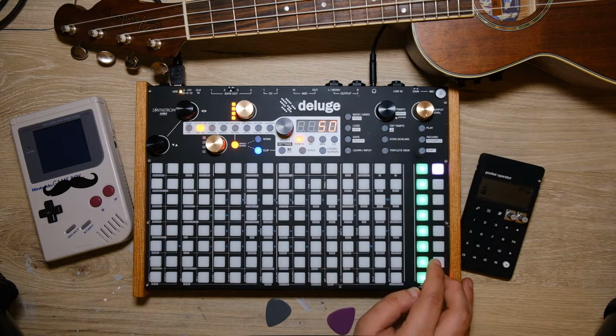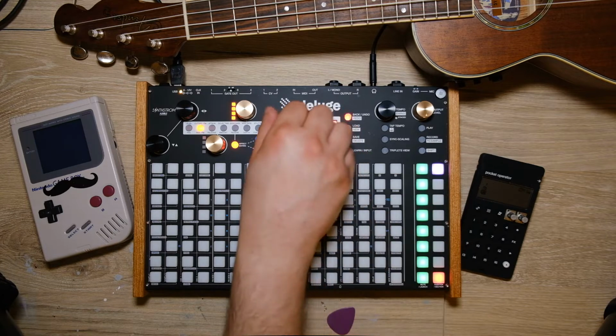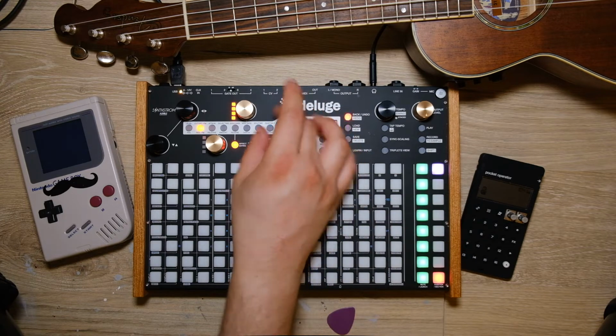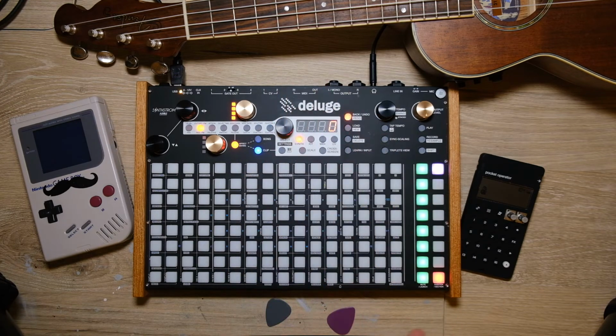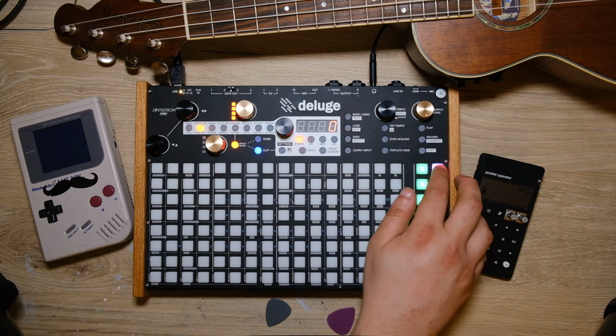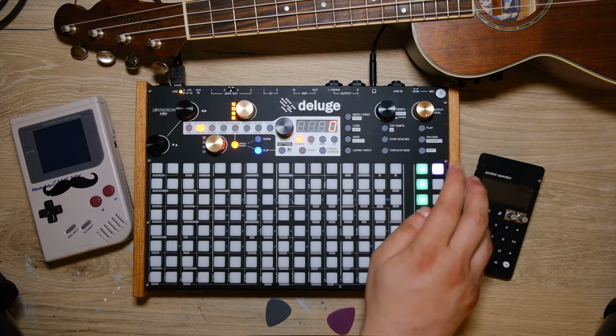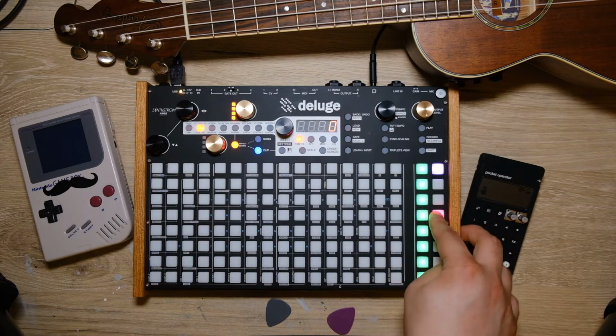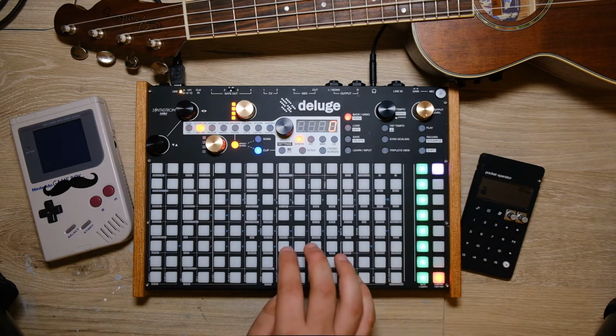So I want you to hear right now when I hold down a note how it sounds. Just stays at the same volume. If I turn the sustain down, I'm going to turn it all the way down to 0 because that's where we're going to have it for this patch, and I play a note again, I want you to listen to how it changes. So now we have a little bit of a fade out.